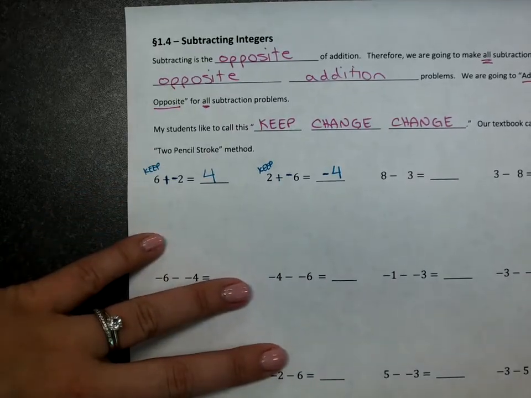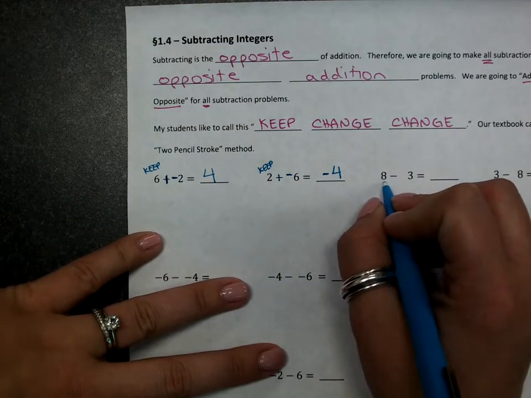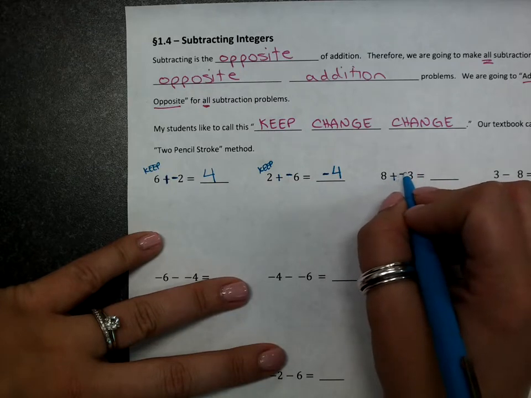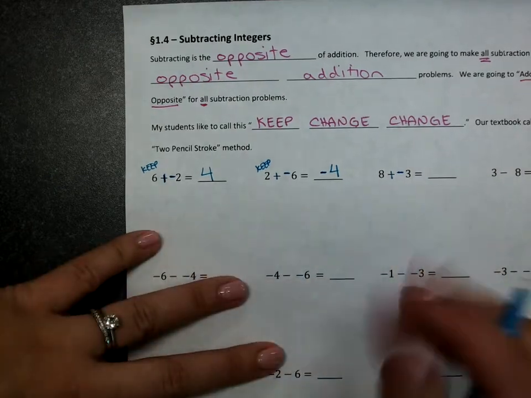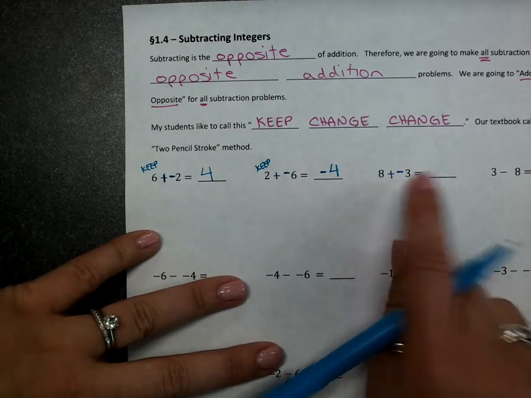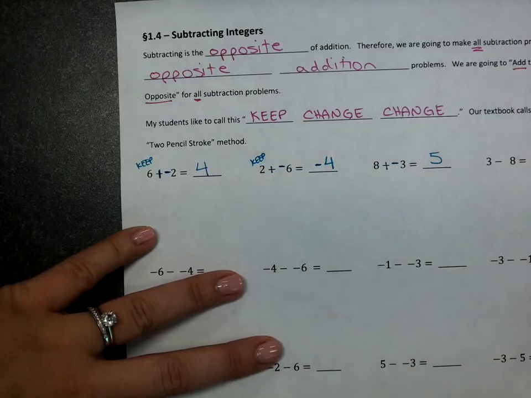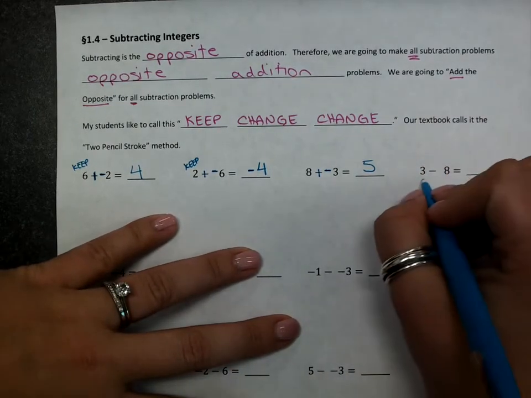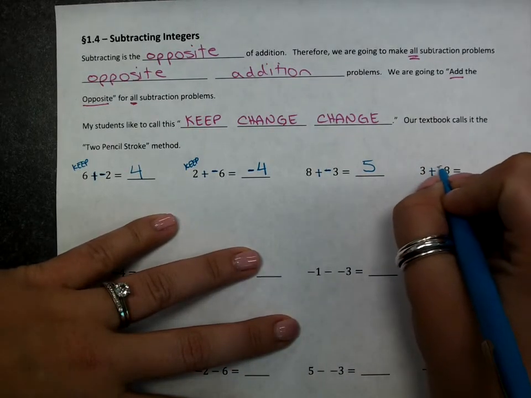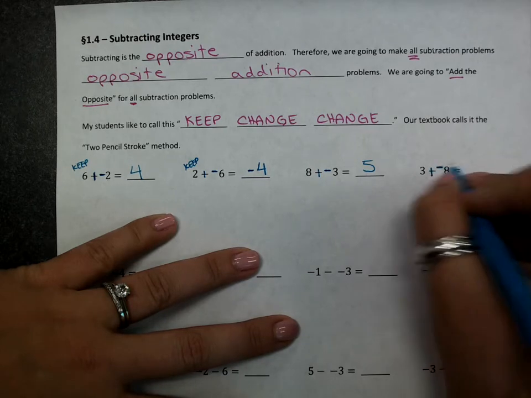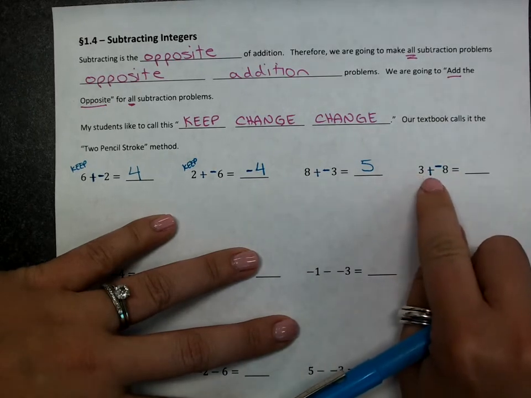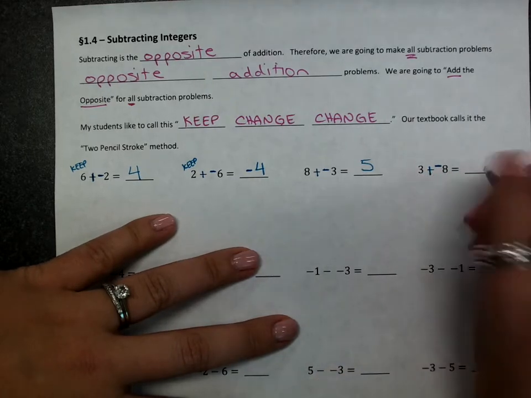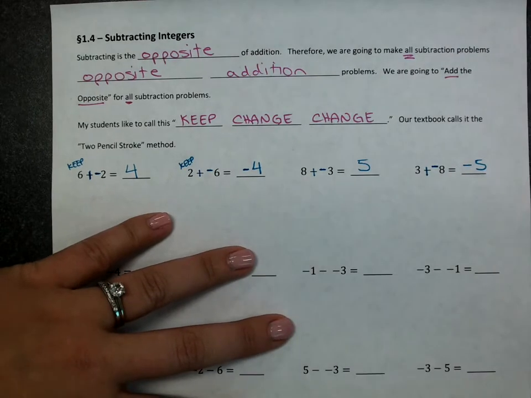Keep, change. We're going to keep the 8. We're going to change the subtraction to addition. We're going to change the 3 to a negative. Keep, change. 8 plus negative 3 is positive 5. Again, keep the first, change. 2 strokes, 2 pencil strokes, change. Now we have 3 plus negative 8. I have $3 and I owe someone $8, so I'm at negative $5.